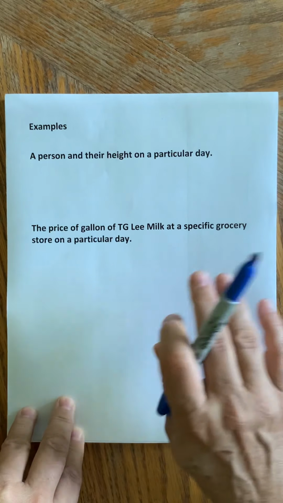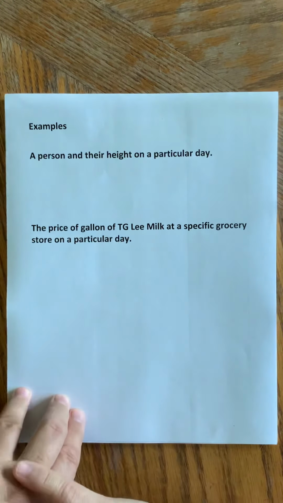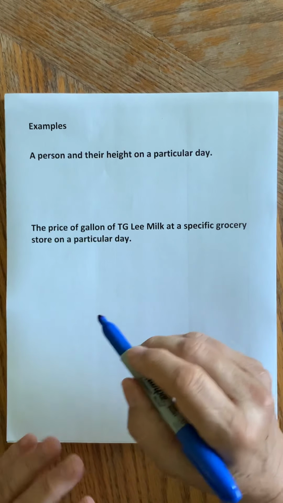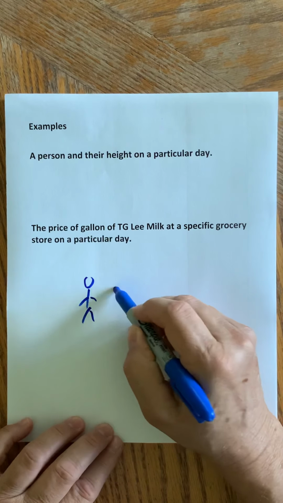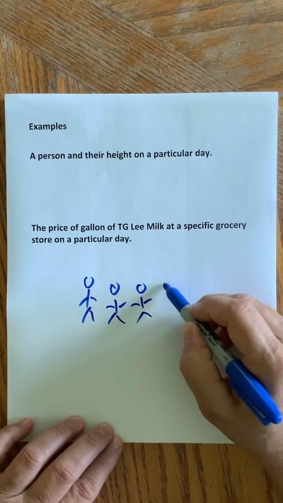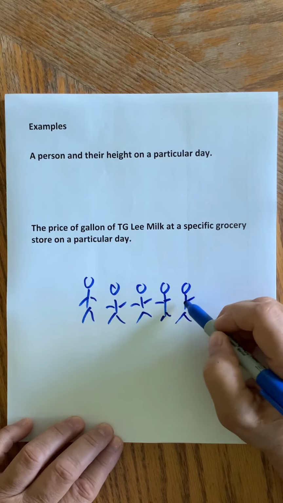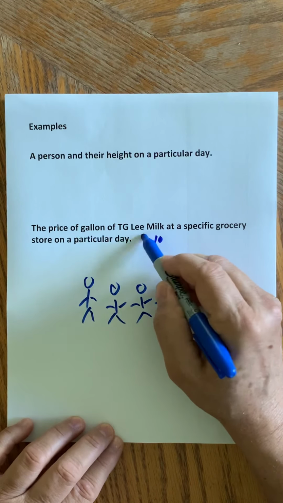Let's say you're talking about a very specific grocery store on a particular day, and you have a specific brand of milk. If I have 5 people in line, right, and they all have that gallon of milk in their hand and they're ready to cash out, let's say the milk for this first person is $4.10 for the gallon.